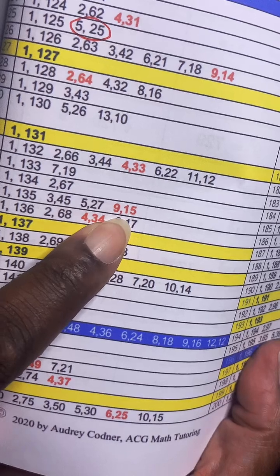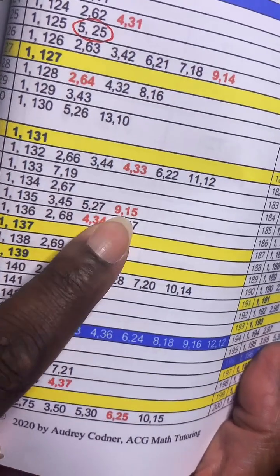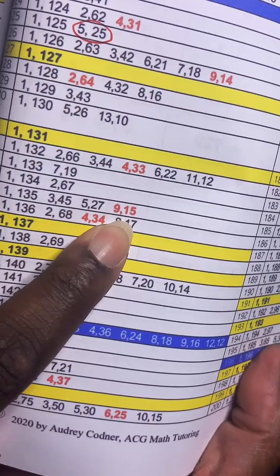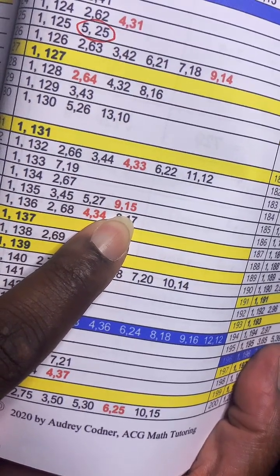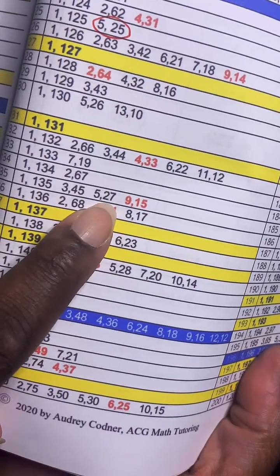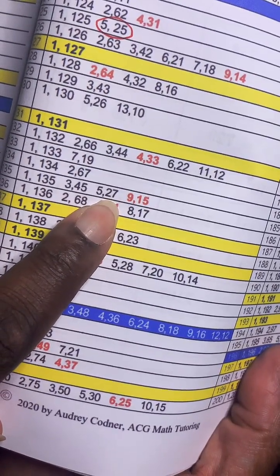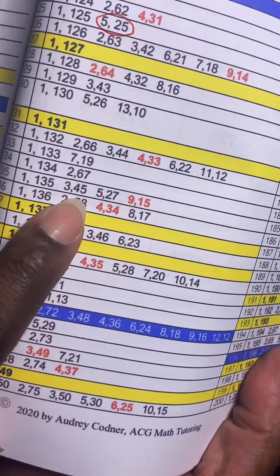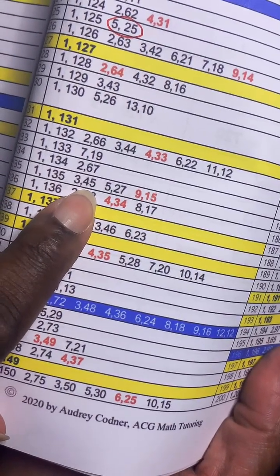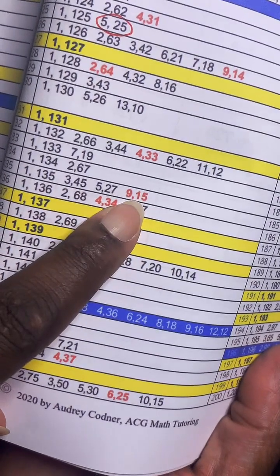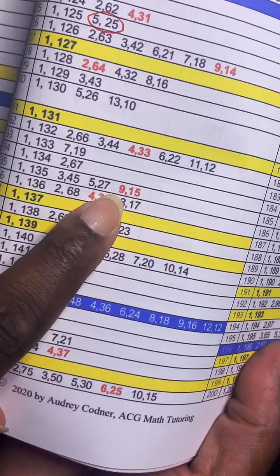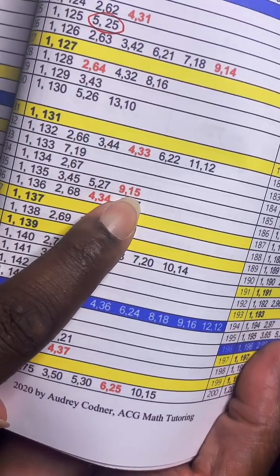There we go. Okay, notice 9 and 15 is in red. This is what I call the perfect prime combination. Because the square root of 27, I can still break that down with 9 and 3. The square root of 45, I can still break that down with 5 and 9. But that 9 and 15 gives me the perfect square with the 9, and it gives me that 15 with the prime.